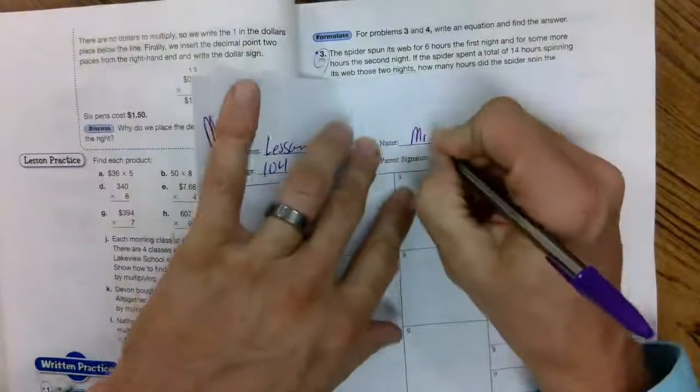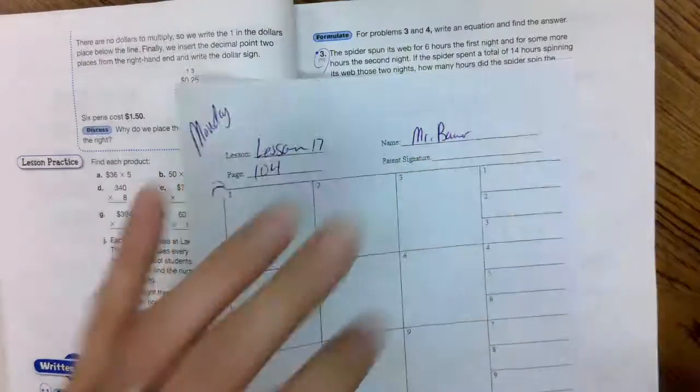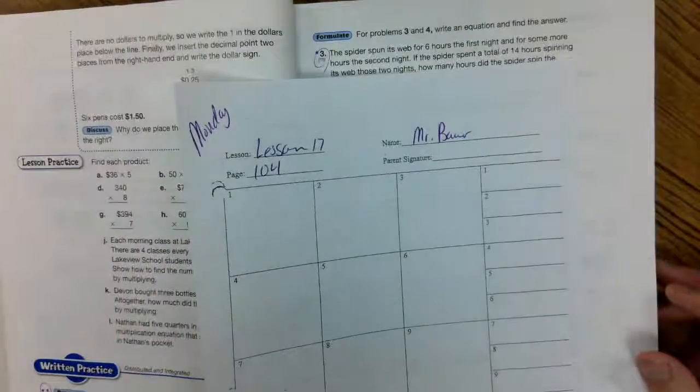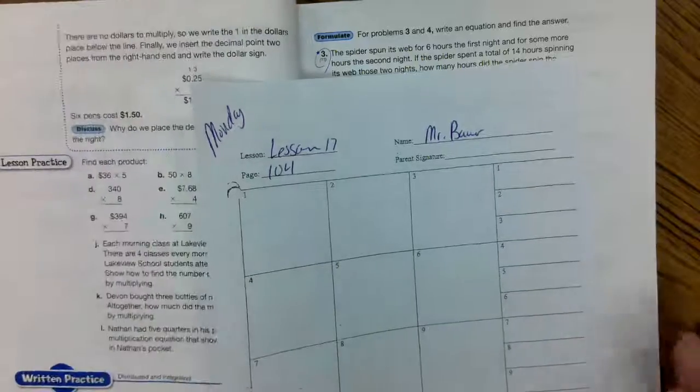All right, class, we're at lesson 17. It's on page 104. Problems actually start on page 108. It's your Monday assignment. You can start with your name at the top of the paper. Remember, we're working on multiplying 2- and 3-digit numbers by a 1-digit number, as well as multiplying money. A few of the problems that I thought we should maybe cover as a team.